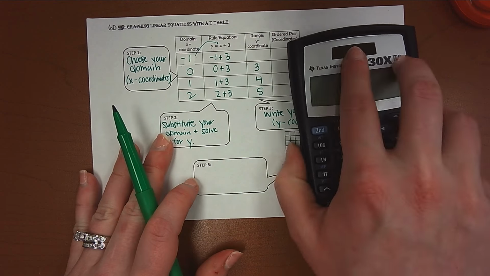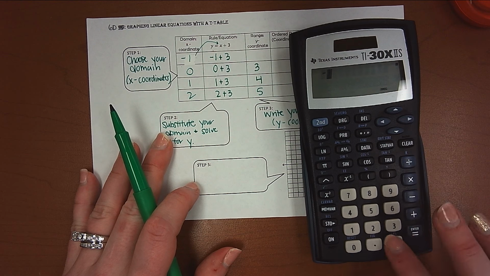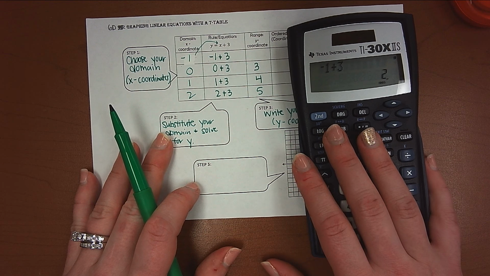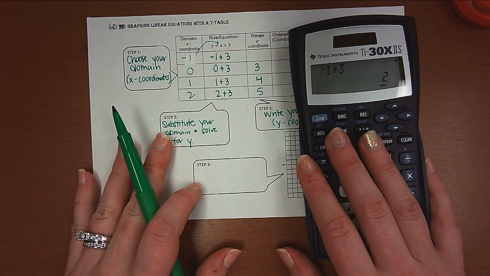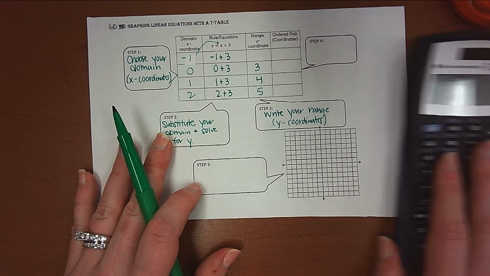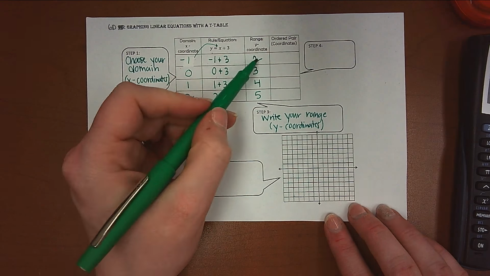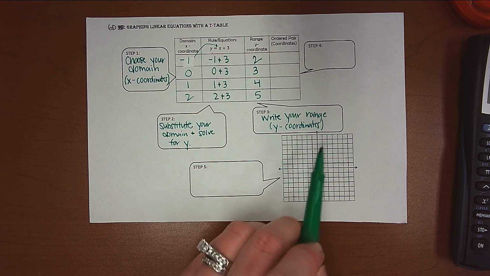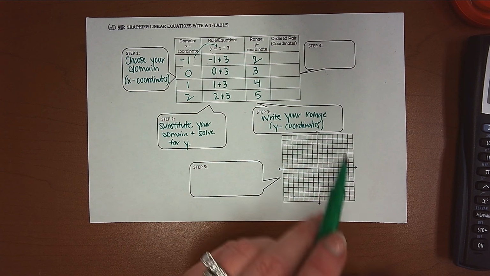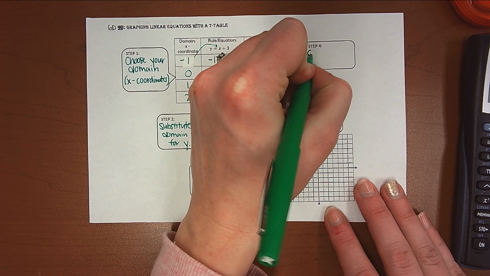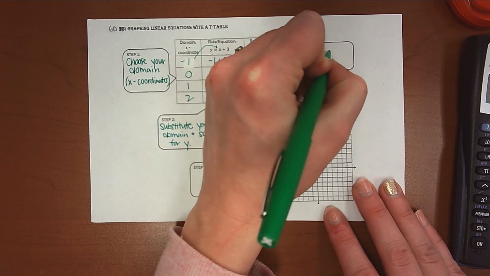This negative, though, is where I'm going to encourage you just to use your calculator because we don't know how to add positives and negatives just yet. So just use your calculator to help you. In this case, negative 1 plus 3 is 2. So my range values are 2, 3, 4, and 5 are my y values. And then step 4 is to create your ordered pairs.